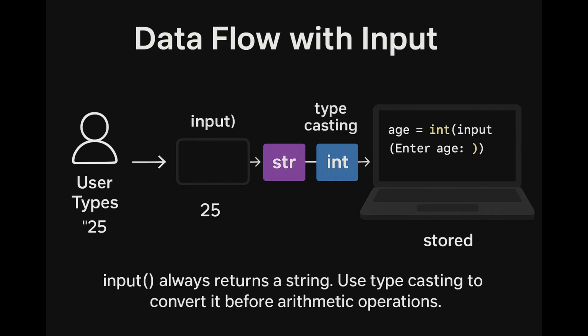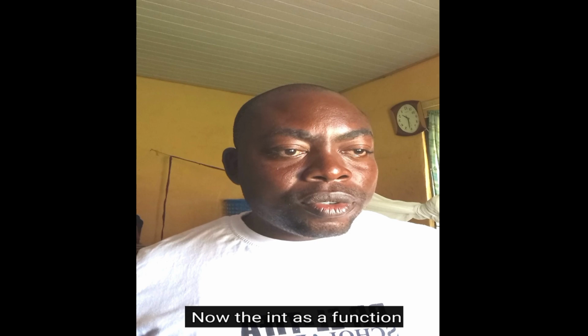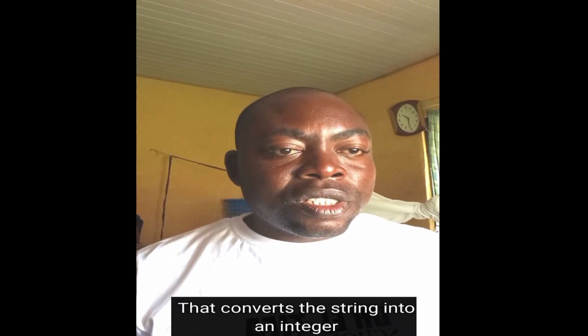So you can now add. Supposing it hasn't been converted, if you add 1 to it, it should give you an error message. You flag an error message because the input there is used as a string, so it cannot be added. Now the int is a function that converts a string into an integer.